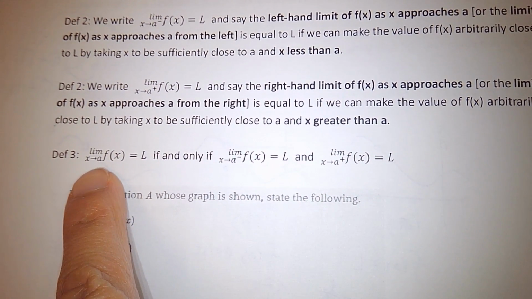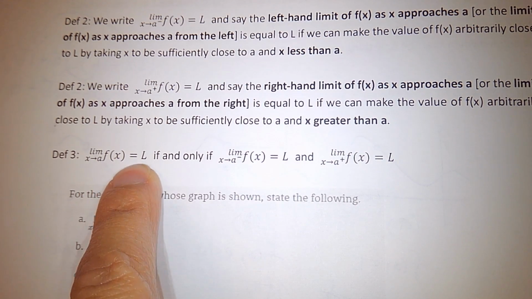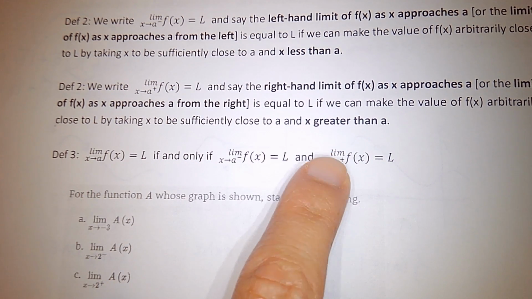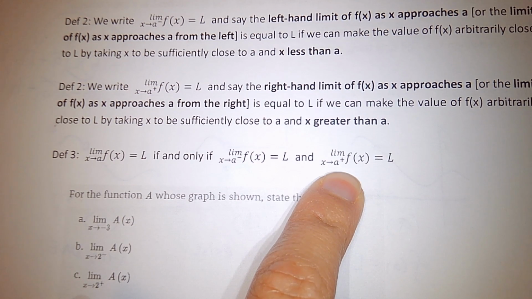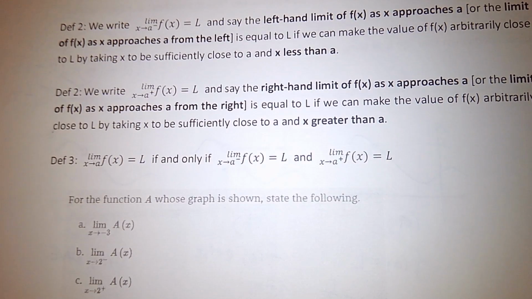Turbo, please. The limit as x approaches a of f of x equals L if and only if both the limit as x approaches a minus of f of x equals L and the limit as x approaches a plus of f of x is equal to L. Very good. Thanks.